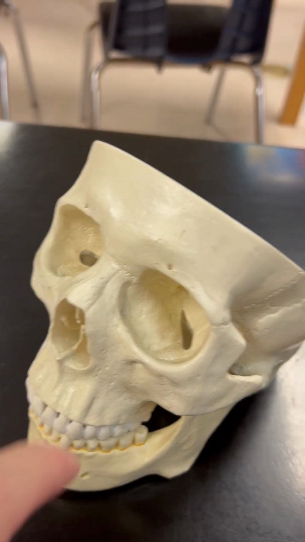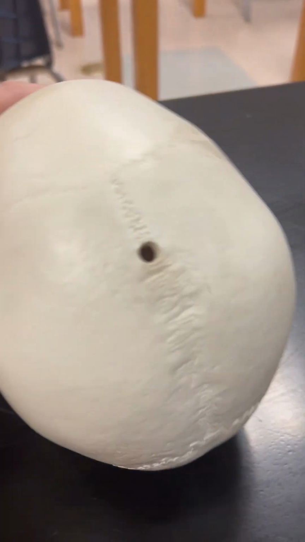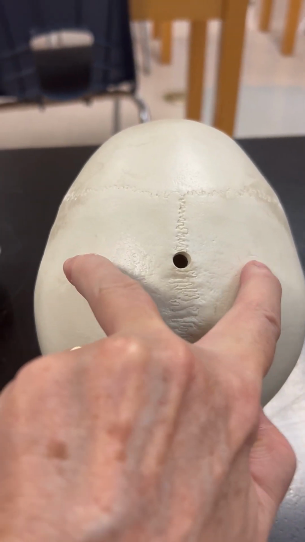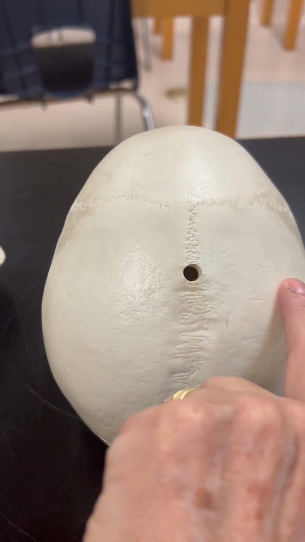Okay. The parietal bone, going back to the full skull here. Looking from behind, these 2 top bones. This is the left, this is the right parietal bone.